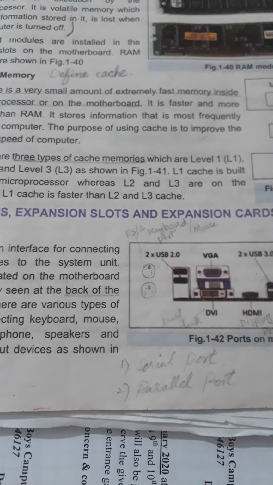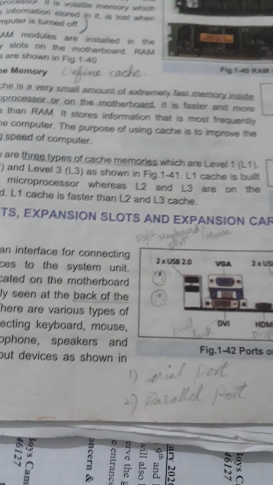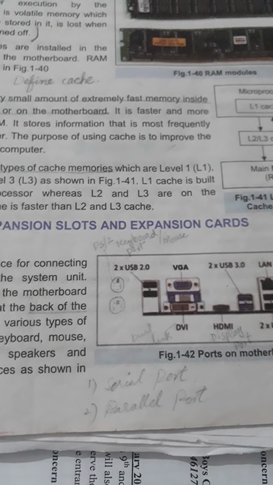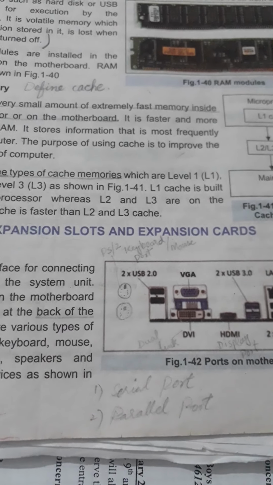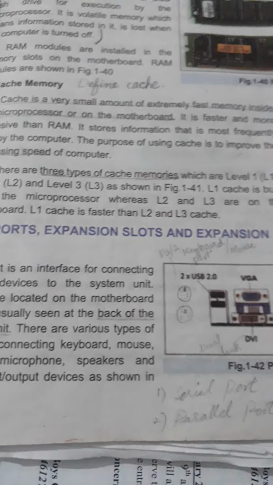So why are we using this cache memory? Because it's the fastest memory, and it stores the data that is frequently used by the computer, and that increases the processing speed of the computer. That's why we are using this cache memory.